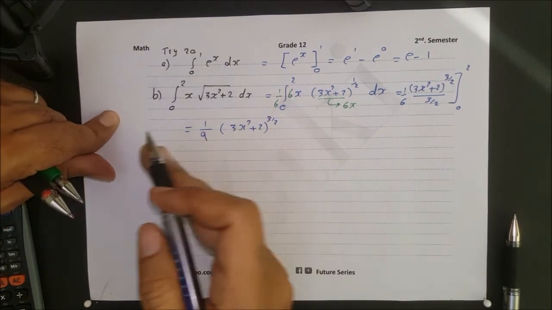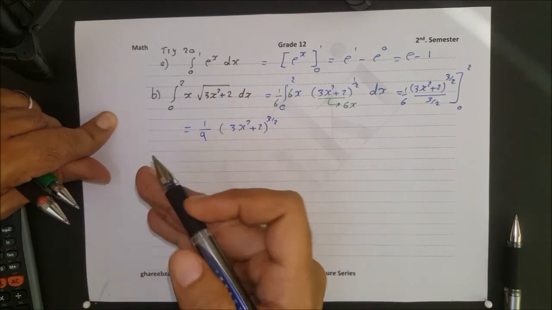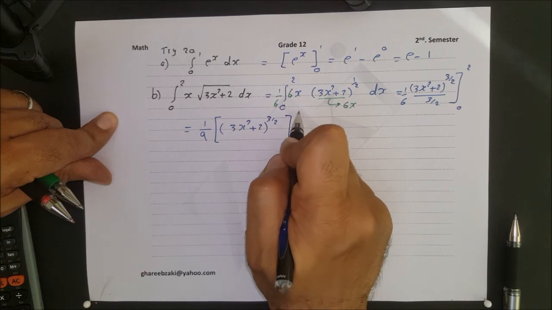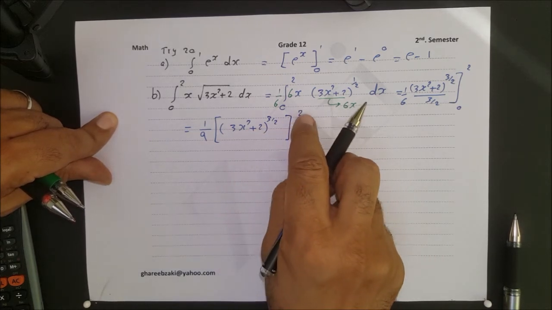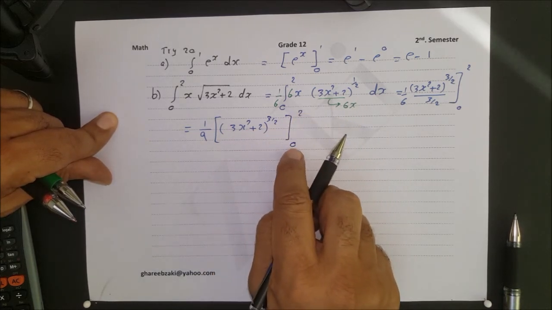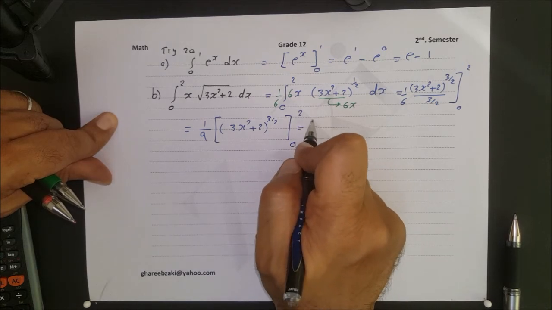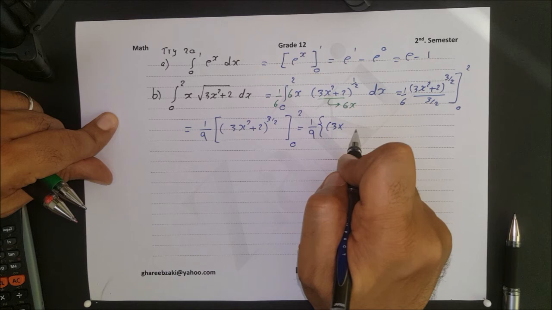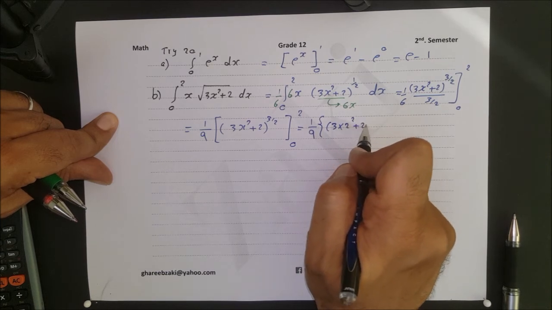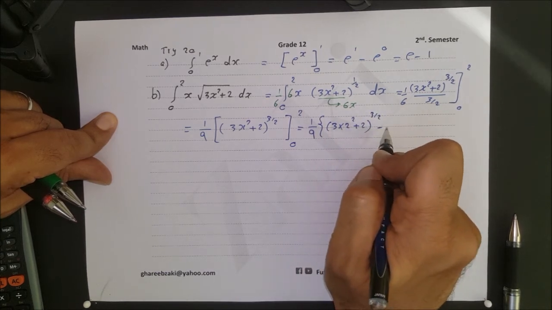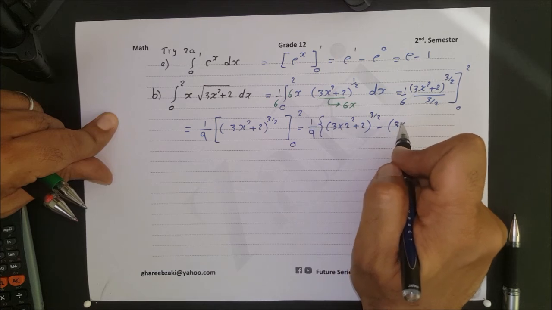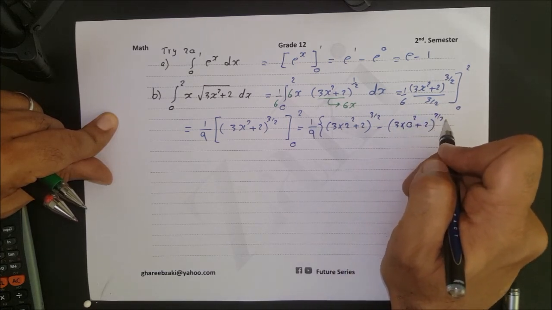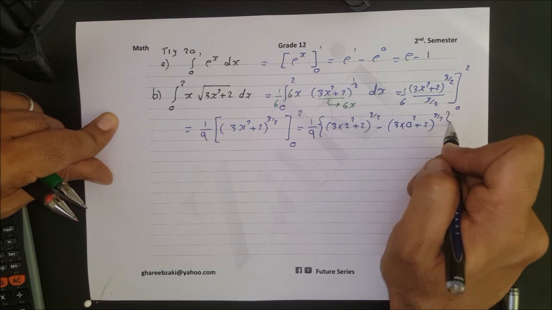Now it's a good idea to keep the number outside. But the limit here is from 0 to 2. What do we do? Replace x by 2, replace x by 0, and make minus. So it's 1 over 9 times (3 multiply 2 squared plus 2) all to the power 3 over 2 minus (3 multiply 0 squared plus 2) all to the power 3 over 2.